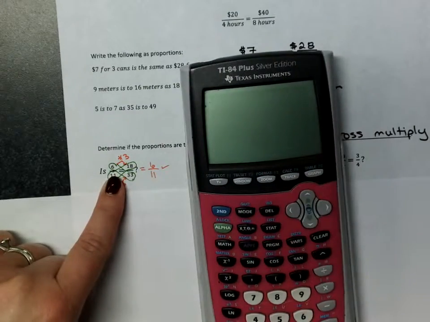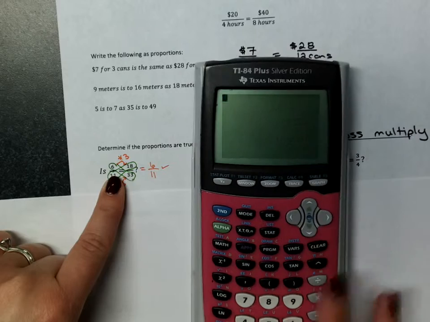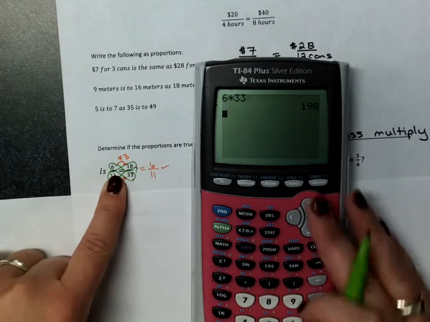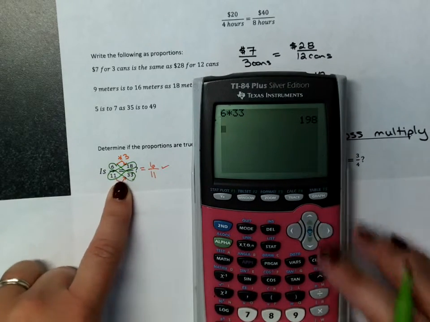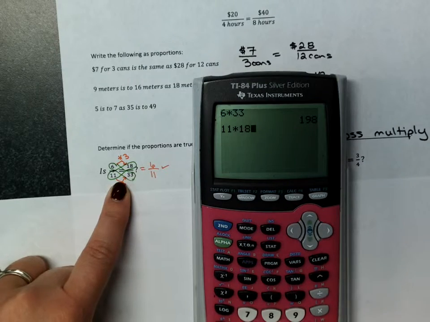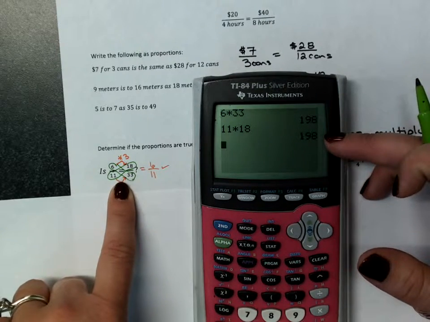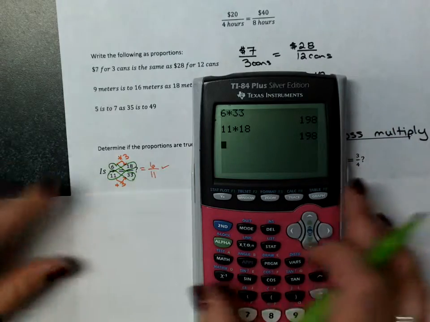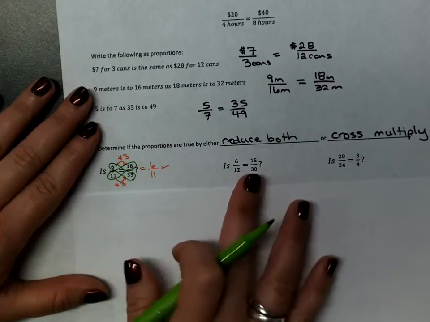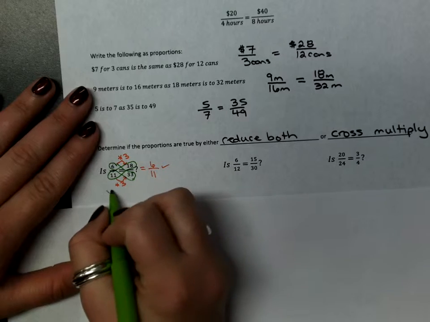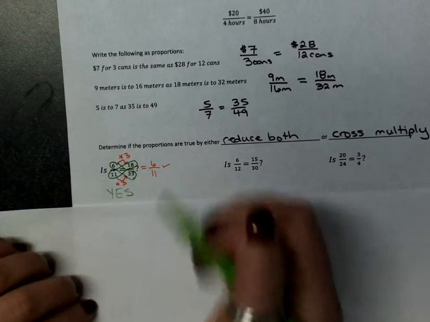And if I do 6 times 33 in the calculator, and then I do 11 times 18 in the calculator, notice I get the same answer. So that also verifies that the proportions are equivalent. So is 6 over 11 equal to 18 over 33? The answer would be yes, it is.